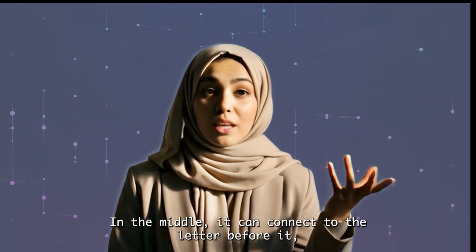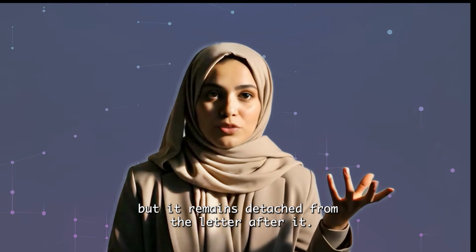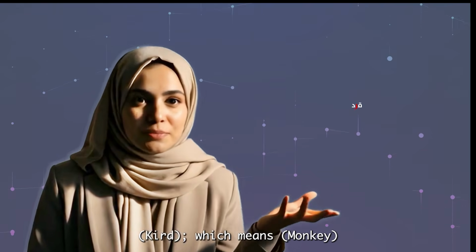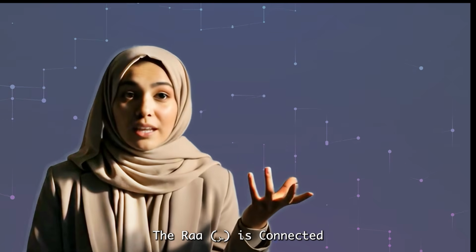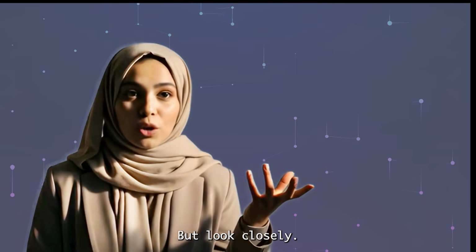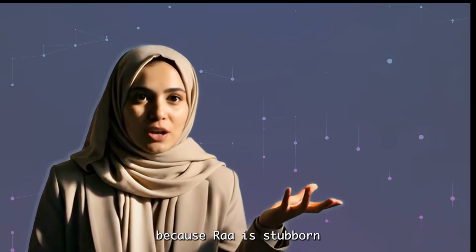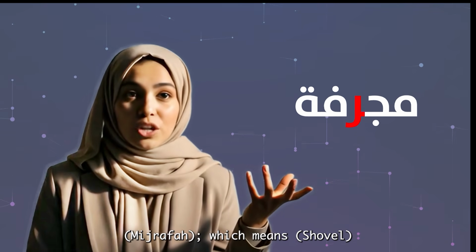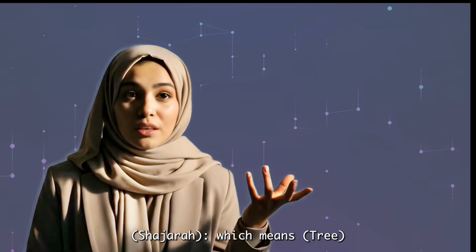ra in the middle of the word. In the middle, it can connect to the letter before it, but it remains detached from the letter after it. Examples: قرد, which means monkey. The ra is connected. It holds the hand of the letter qaf. But look closely. It doesn't touch the letter dal after it because ra is stubborn. مجرفة, which means shovel. شجرة, which means tree.